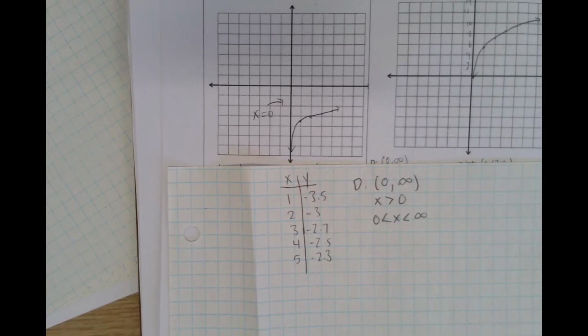Okay, for range here, Pranav, do you know if you can answer, what is the range for this problem, for number 4? So negative infinity to infinity. Why do you say so? Right, there is no limit to the y values.